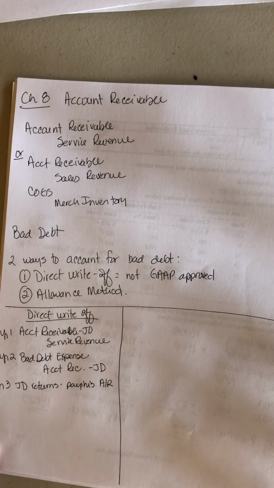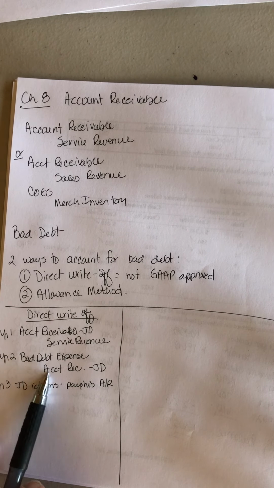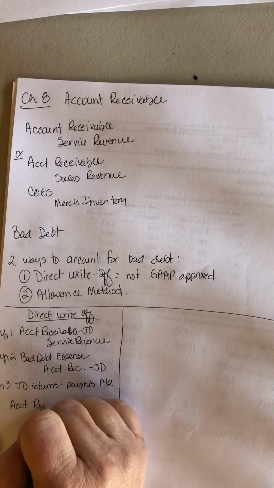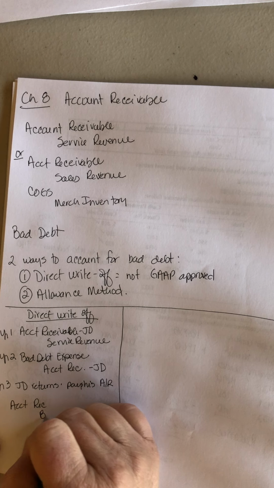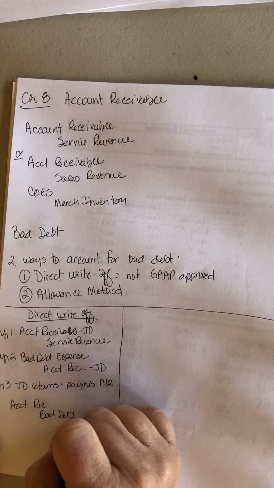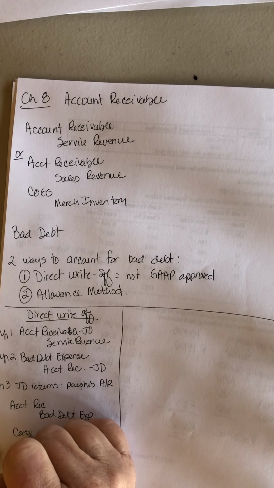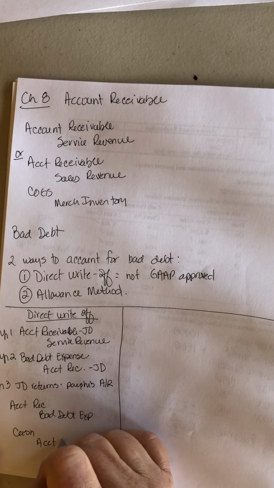In that case, I'm going to have 2 entries. I've got to reverse this one because I have to put his accounts receivable back on the books. So I have to reinstate the original entry. So I'm going to debit accounts receivable and credit bad debt expense. And then I'm going to record the cash and the accounts receivable.